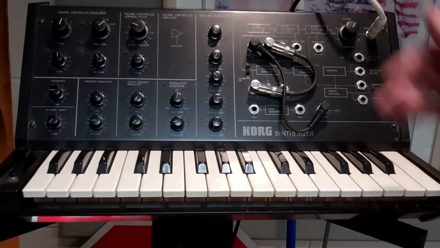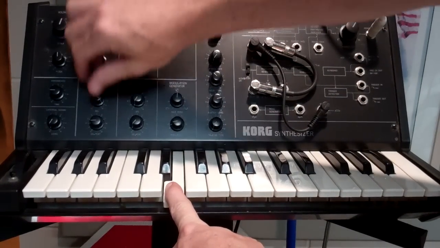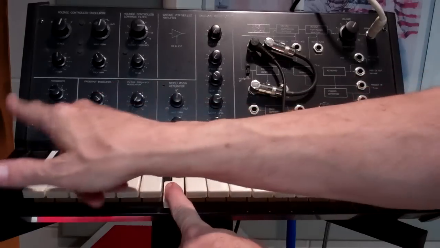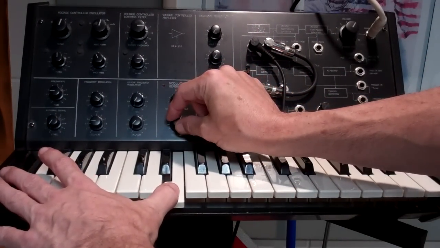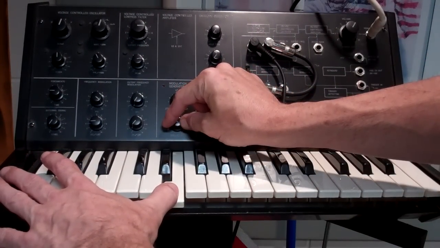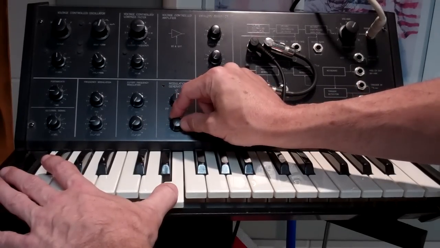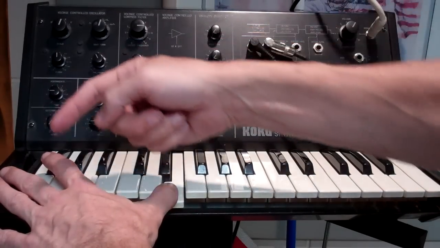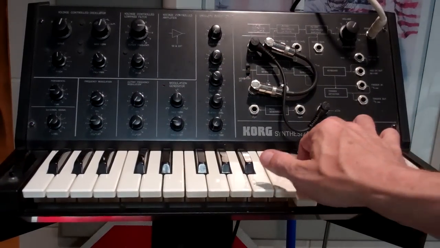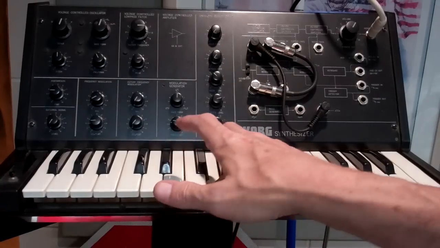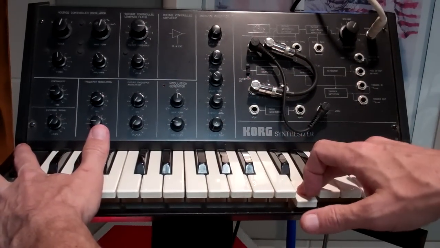And speaking of modulation, you can make this thing just go nuts. So pitch bend on a mod wheel.